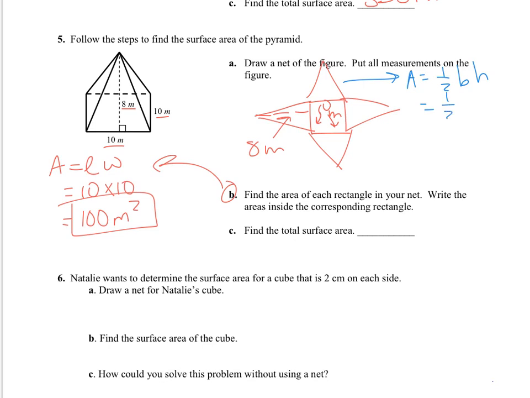So we've got 1/2 times the base, which is 10, times the height, which is 8. So 1/2 of 10 is 5, and 5 times 8 is 40. So that's the area of one of the triangular faces. But there are 4 of them, so we're going to take 40 and multiply it by 4 because we have 4 faces. And 40 times 4 is 160, and it's meters squared.